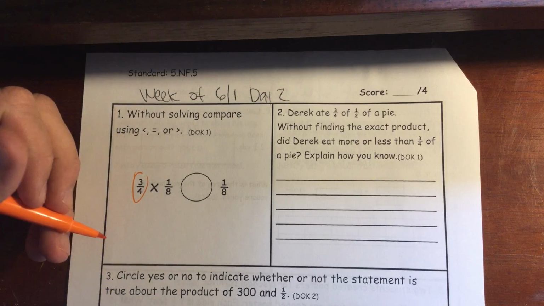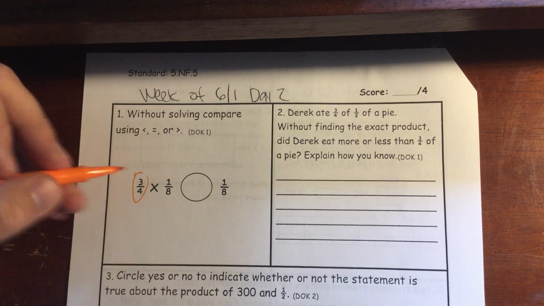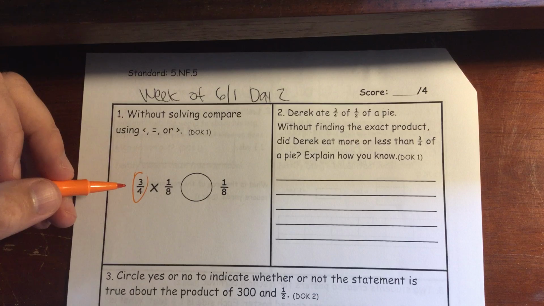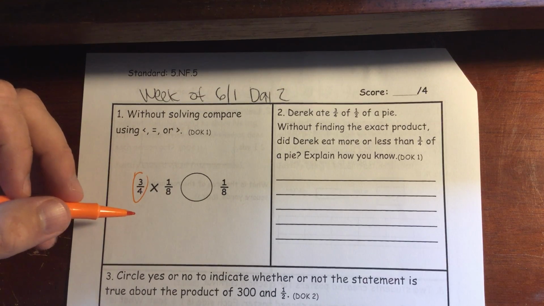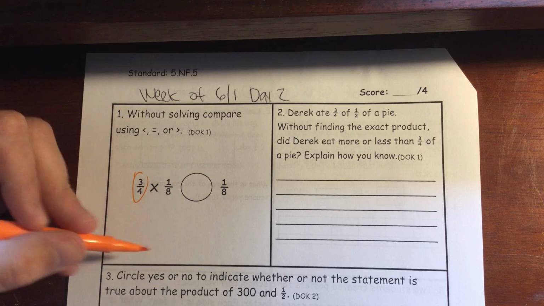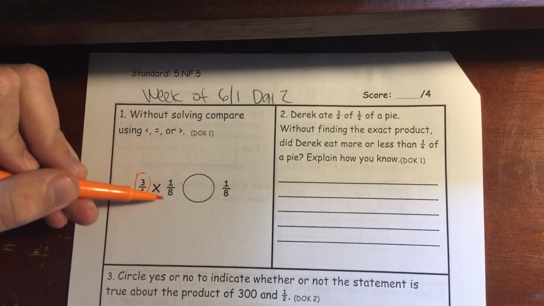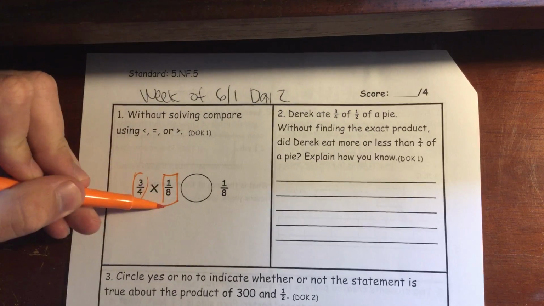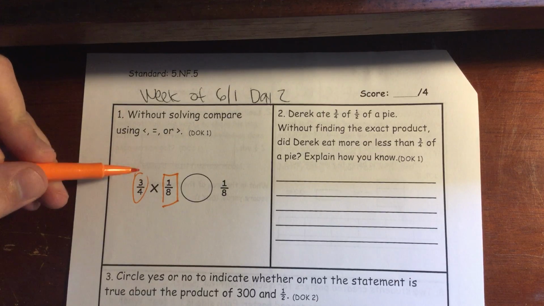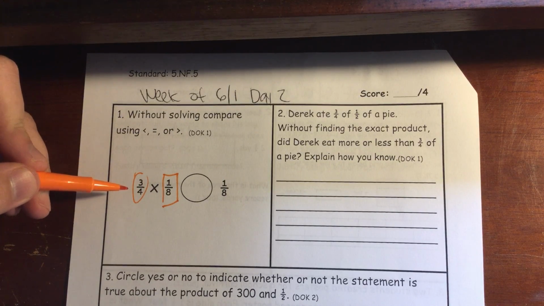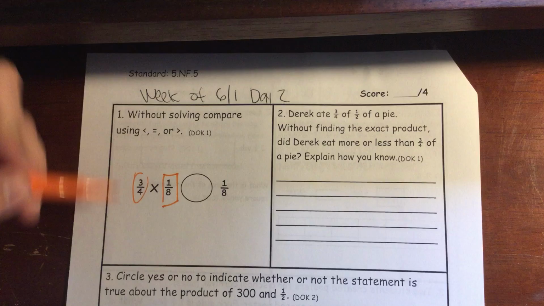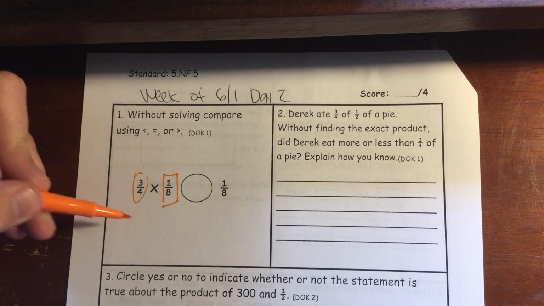So I know that if I'm even multiplying a fraction times any kind of other number, it's going to give me a smaller number than the number it's being multiplied by. So for example, in this one, I have 1/8 here, and I'm multiplying that by 3/4. So what that's going to tell me is that that product is going to be smaller than 1/8.